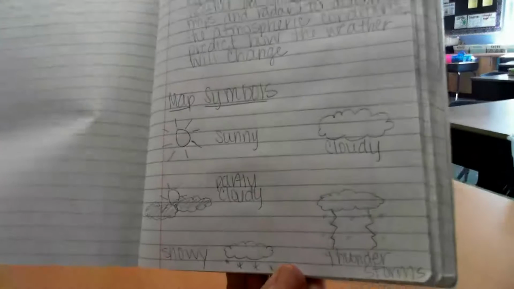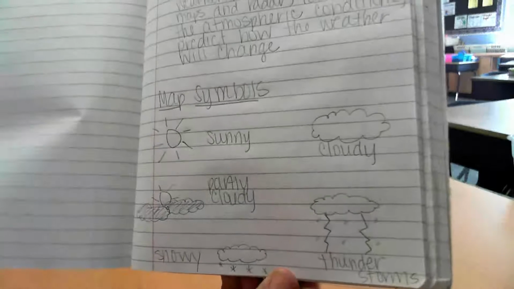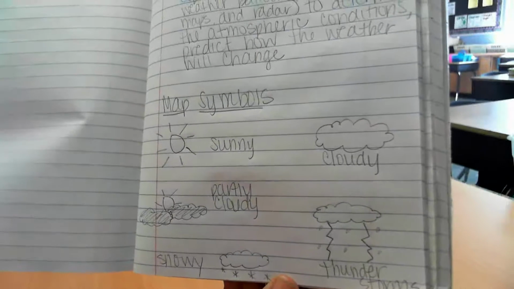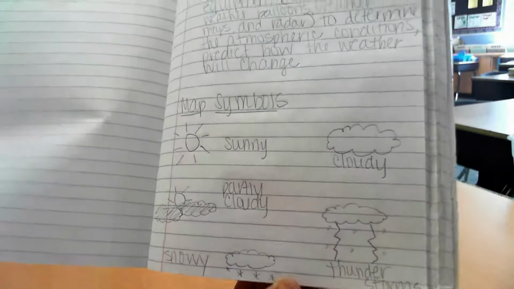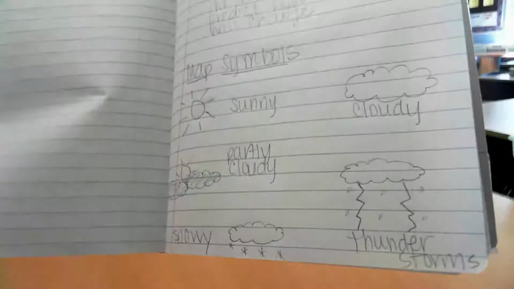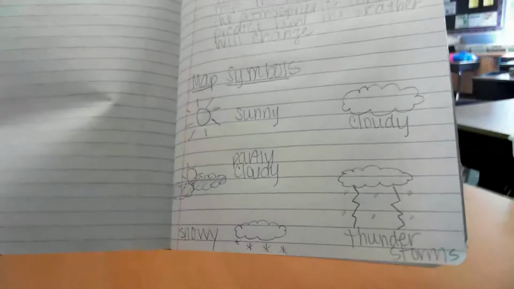That one means thunderstorms. Sometimes you'll just see the rain by itself, which is rainy, but most of the time we see thunderstorms because in Texas we mostly see thunderstorms. Sometimes we see hurricanes, and sometimes we see tornadoes. So once you have that copied down, you need to get a blue and a red map pencil or crayon.